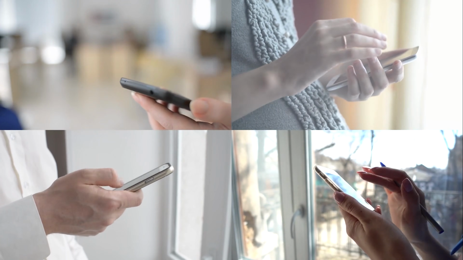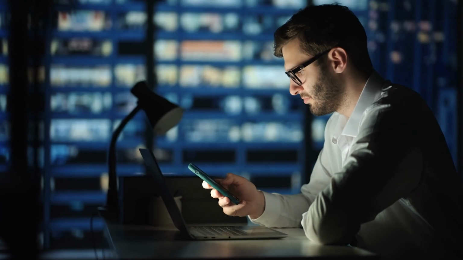So these are some effective ways to turn your smartphone into a dumb phone. Try them and be productive.